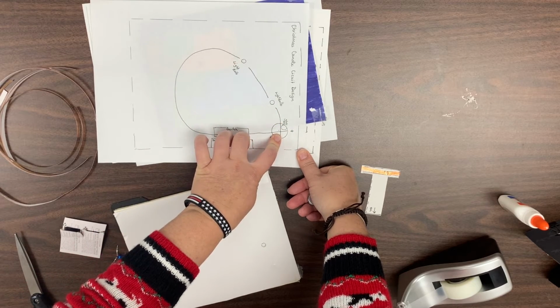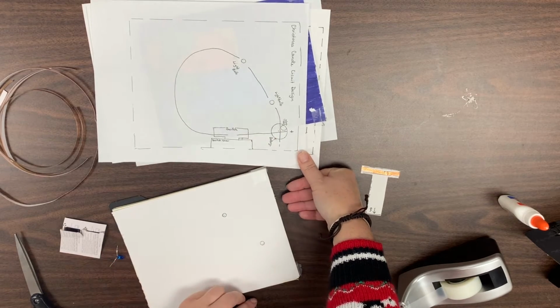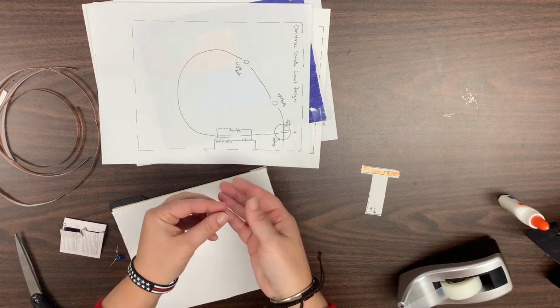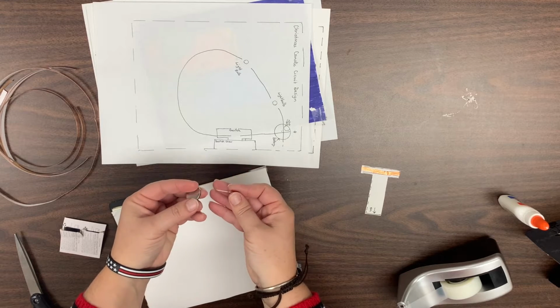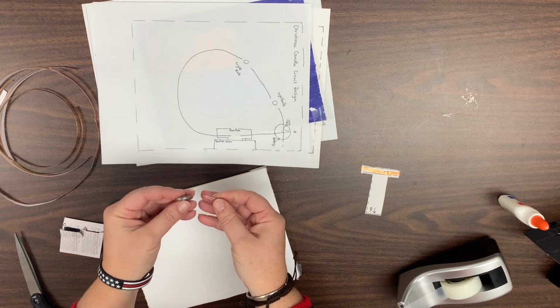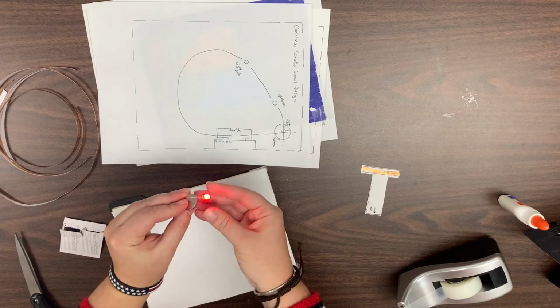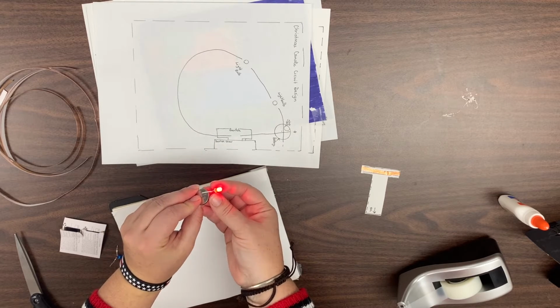And when you lay your battery down, you'll lay the positive side up. Okay? Also, to help you, you can also take your light bulb and slide the battery right in the middle with positive on top with the long leg, and it lights right up. All right.